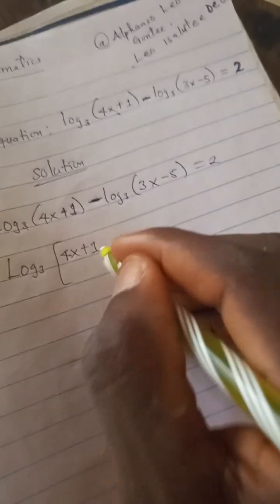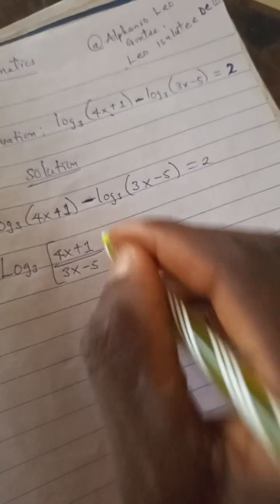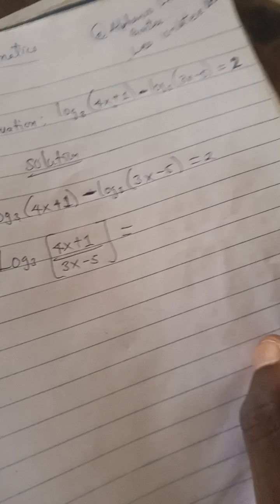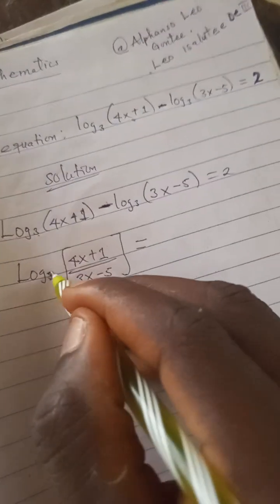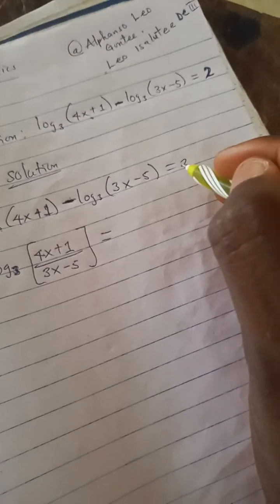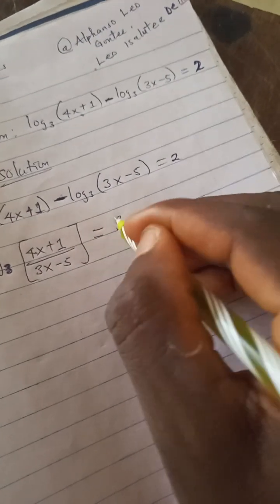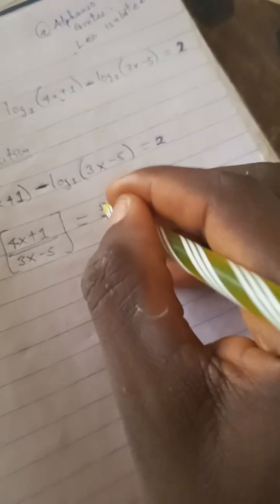This is equal to 2. The base here is 3, and the constant across the equal sign is 2, which will serve as the power of the base of the log. So we have 3 raised to the second power.